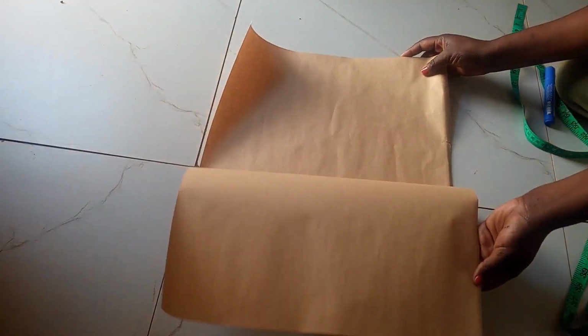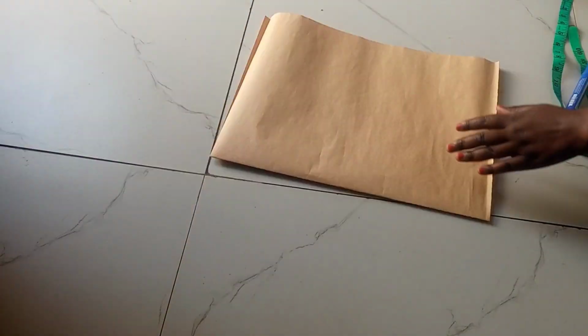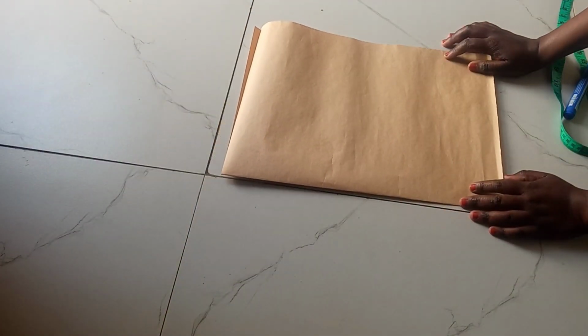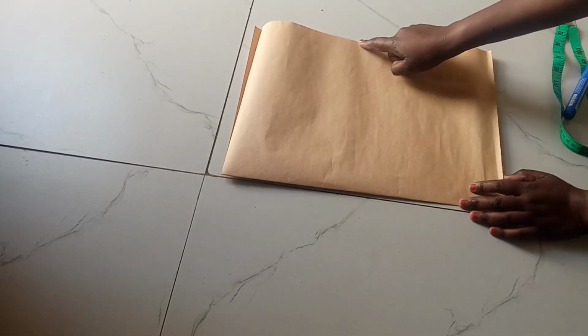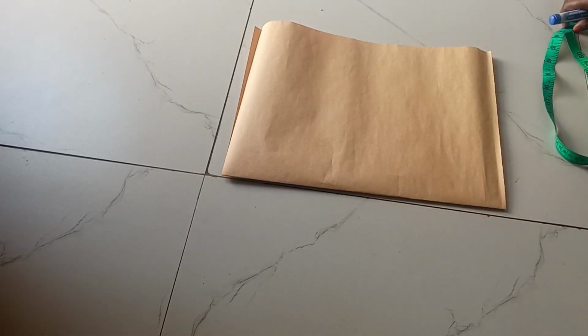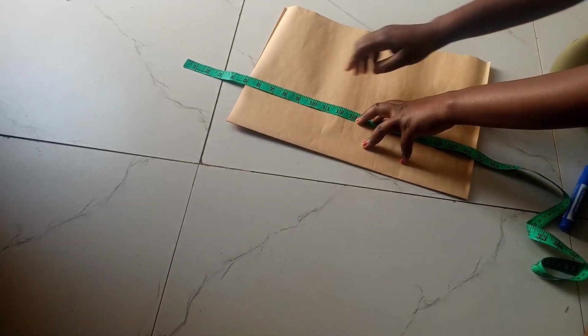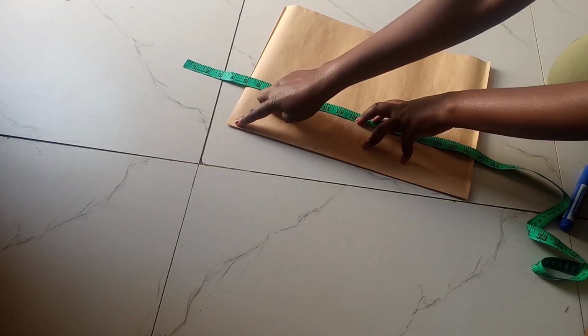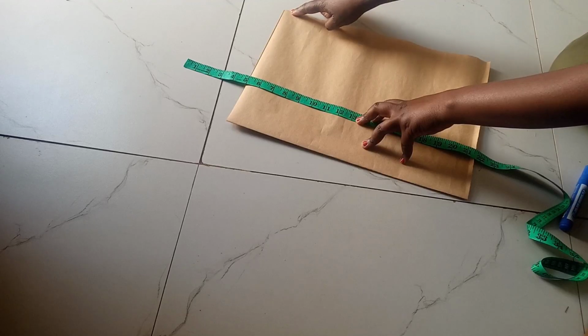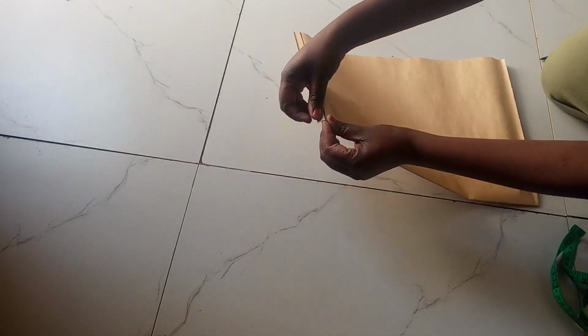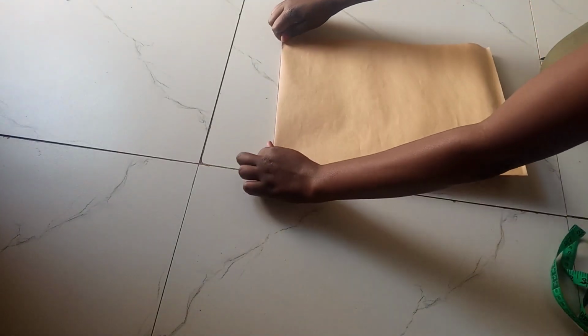So fold your fabric according to the biggest circumference you have. If you are adding your hip to the bodice, use your hip measurement. If you are ending up to the waist, use your bust. So I'm cutting out 6 inches. Place your measuring tape like this. Then I'll add 0.5 inch sewing allowance.